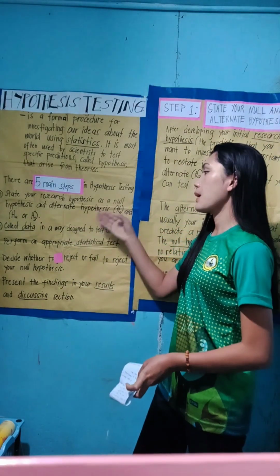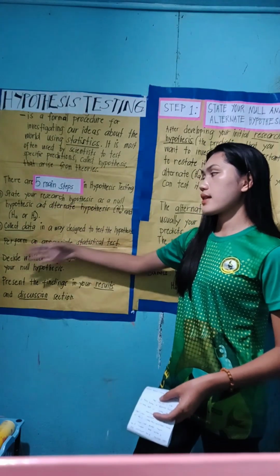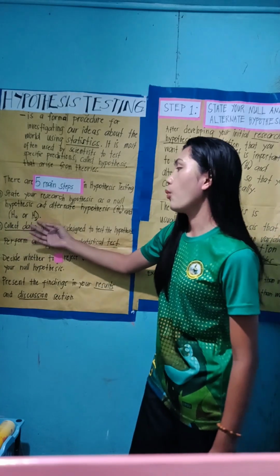So we have here five main steps in hypothesis testing. First is state your research hypothesis as a null hypothesis and alternate hypothesis. When we say null hypothesis, its symbol is H0, and then the alternate hypothesis is HA or H1.